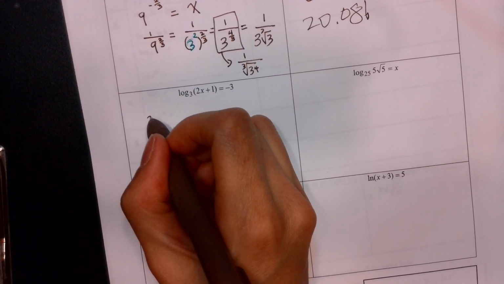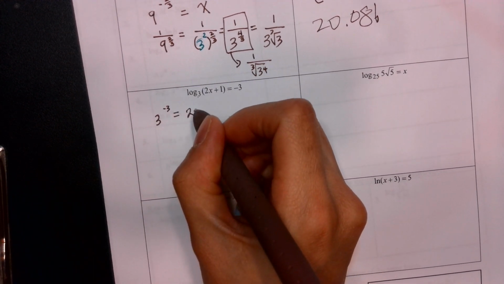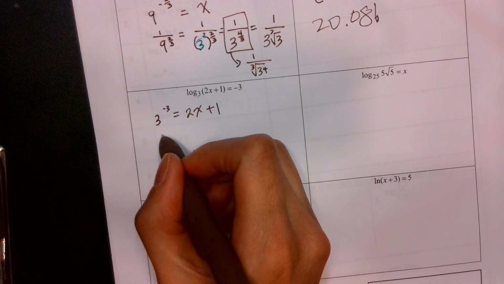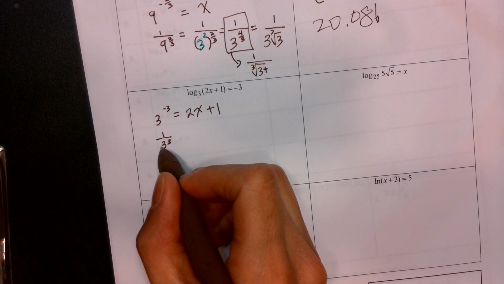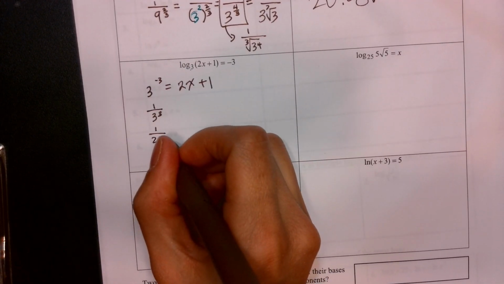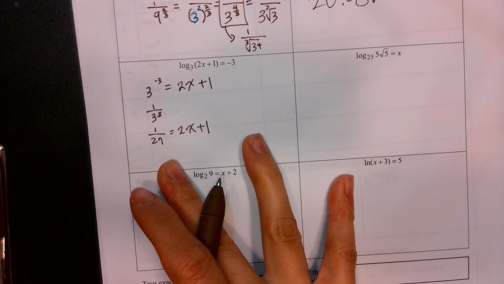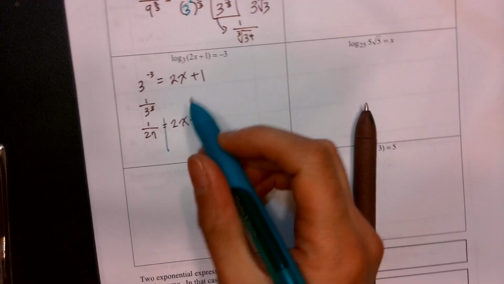Alright, third one. Where's the base? 3. Where's the exponent? Negative 3, equal to the argument, 2x plus 1. 3 to the negative 3rd power is 1 over 3 to the 3rd power, which is going to be 1 over, what's 3 times 3 times 3? 27, equal to 2x plus 1. This is like Algebra 1 right there, although it kind of looks a little complicated. So let's go over it. How do I solve for x?